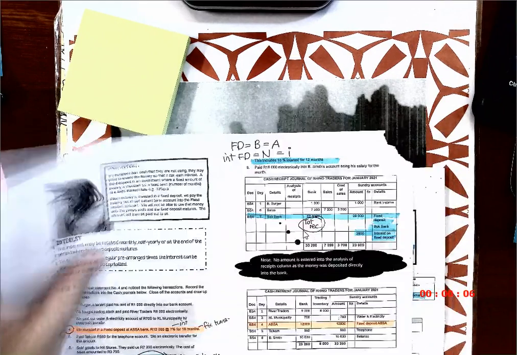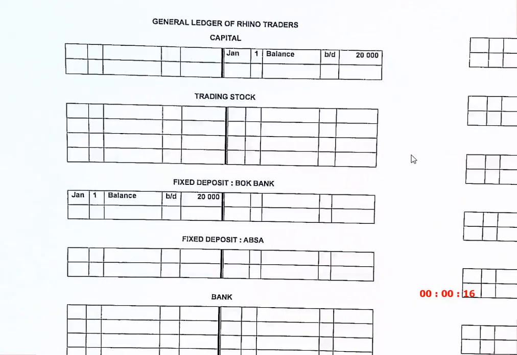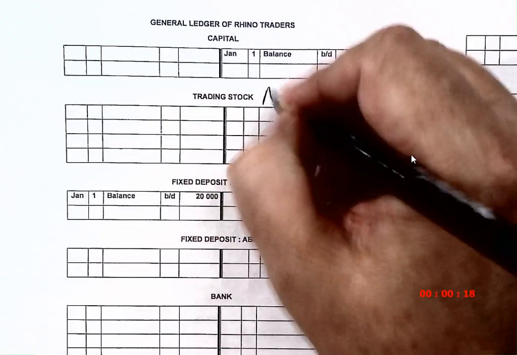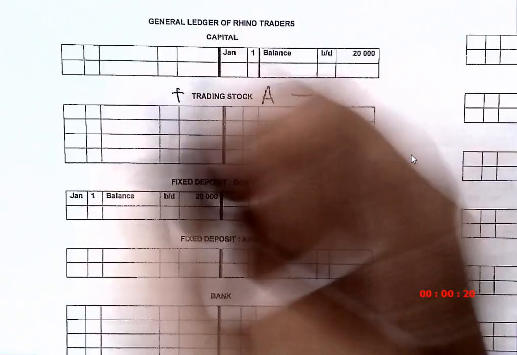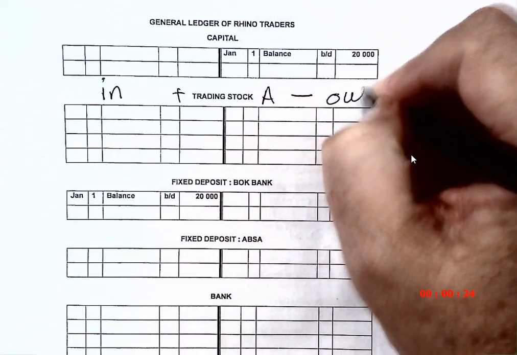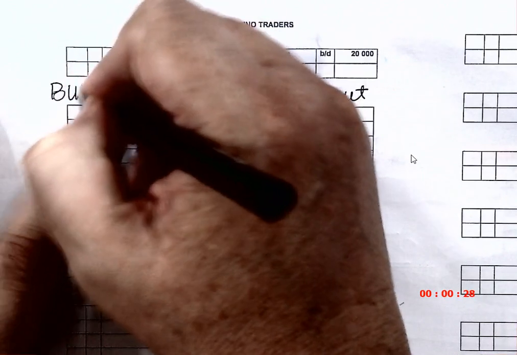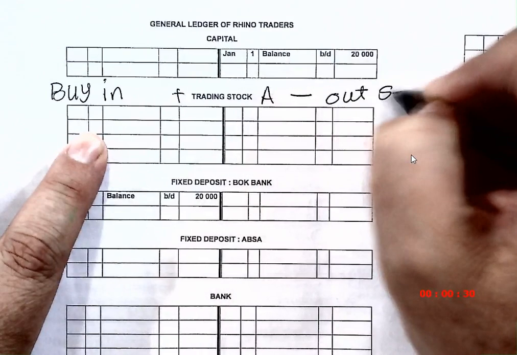Okay, so when I post, first of all, let's quickly see, did they give me the accounts they want? Yes. So your easiest way to post is to always write your format. If I look at trading stock, I see it's an asset, so it's a plus minus. This side is when stock comes in, this side is stock goes out. So this side would be when I buy, and this side would be when I sell.